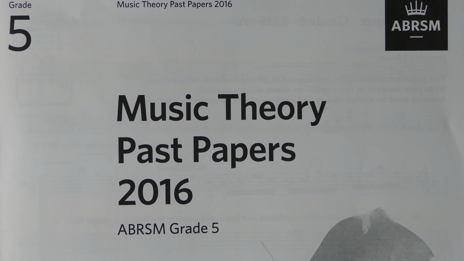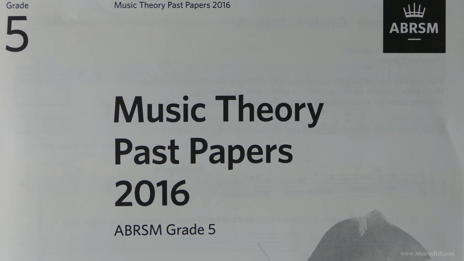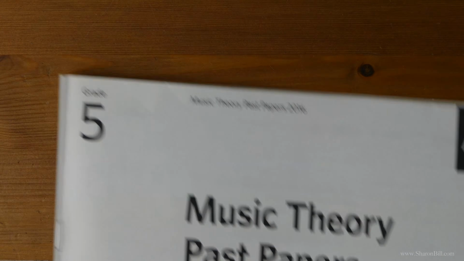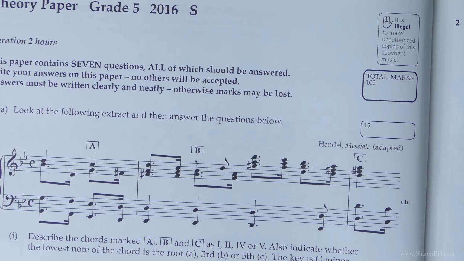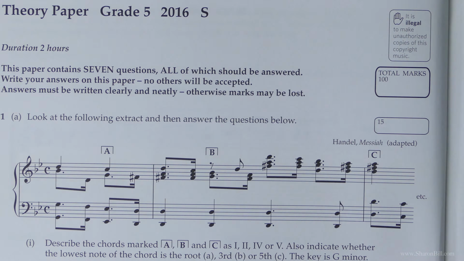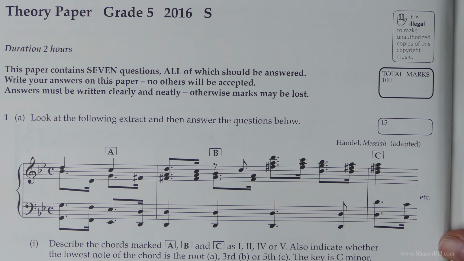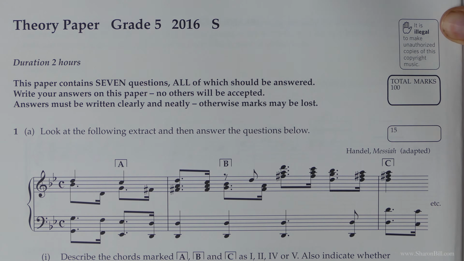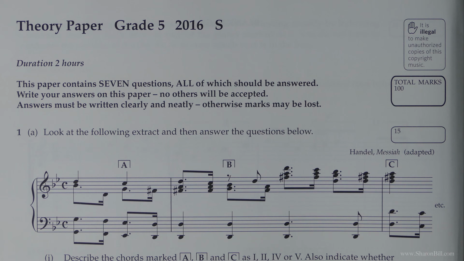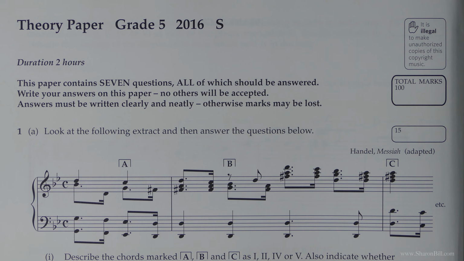And so now we're going to crack on with the last paper in this 2016 booklet, and we're looking at Grade 5 2016 paper S. So if you turn with me to page 24, we can make a start on this. S stands for specimen paper, which means it was never actually set as an actual exam paper, unlike the theory papers A, B and C. It's just an extra one that they've given you just for some extra practice, just a sample paper.